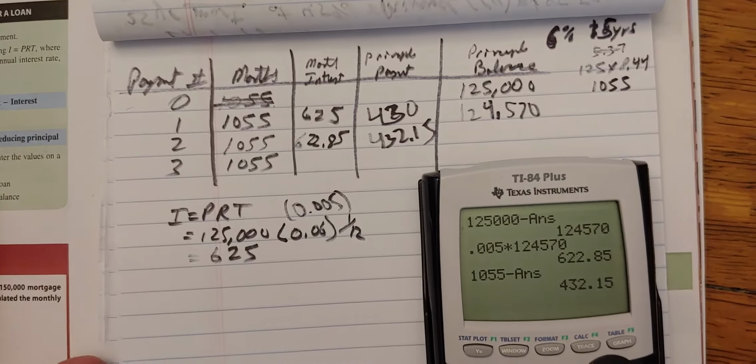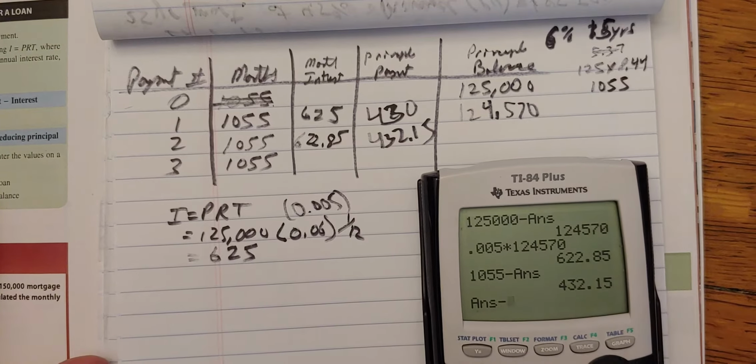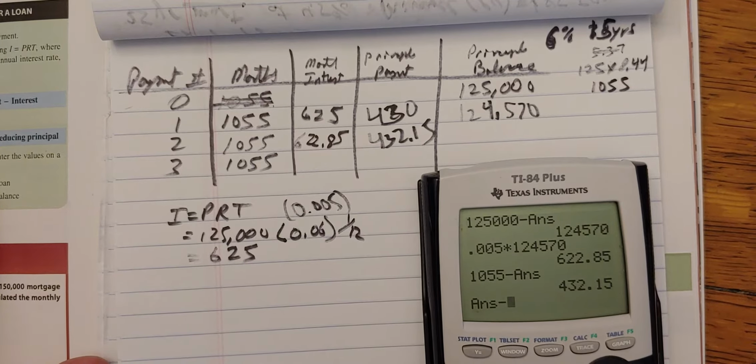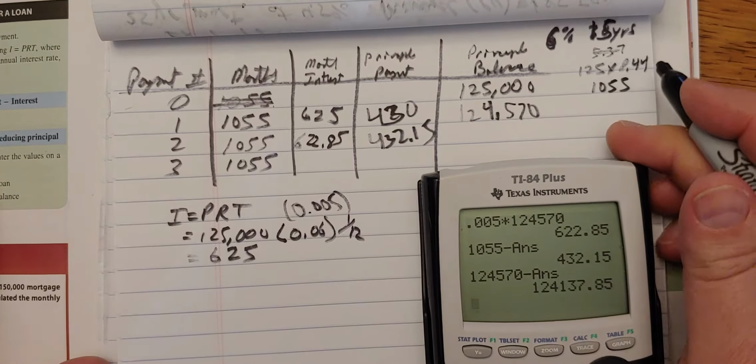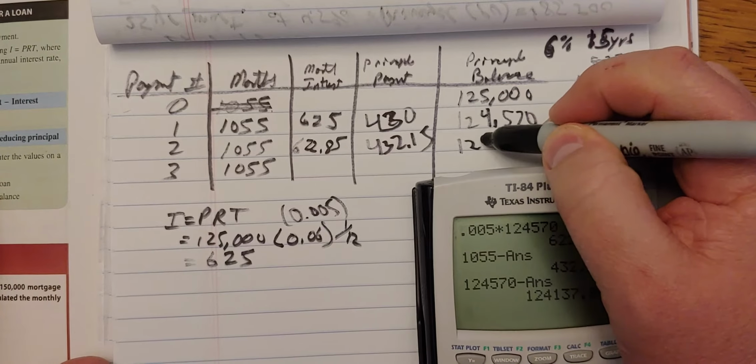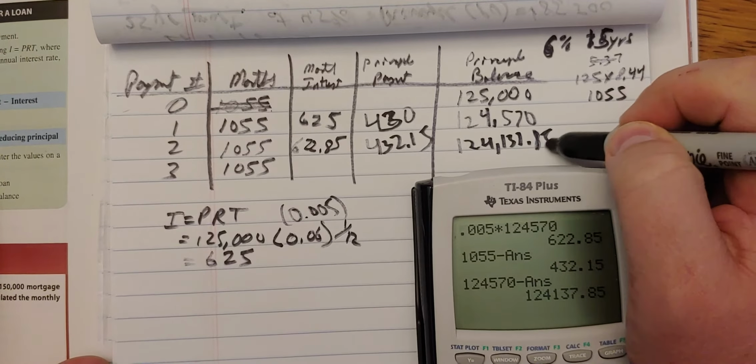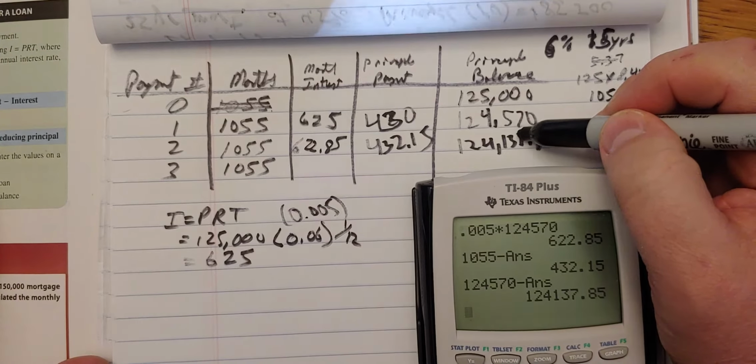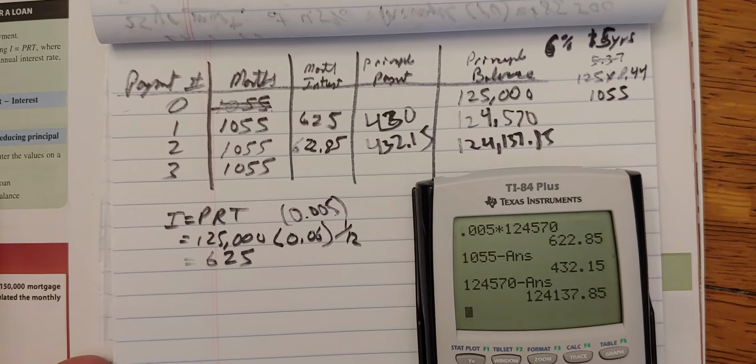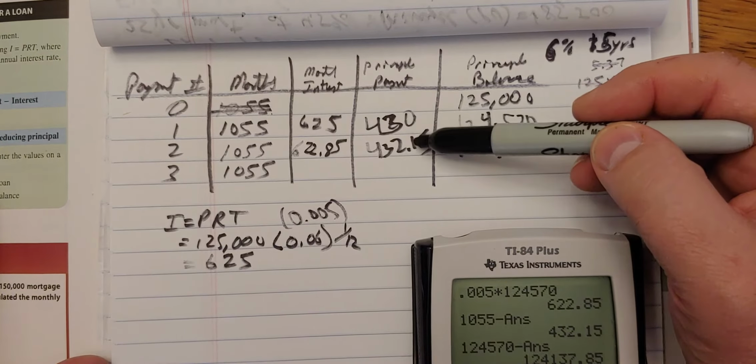Then I will subtract that from the balance from last month. That means we paid off $432. So 124,570 minus 432.15 should give us 124,137.85. So that's the new principal. Make sure I write that correctly. So the principal keeps going down. The principal payment gets bigger.